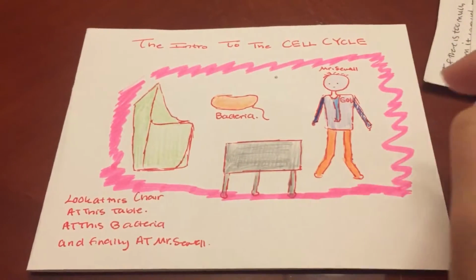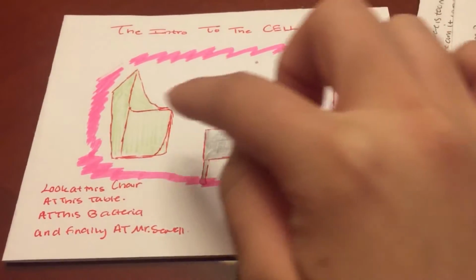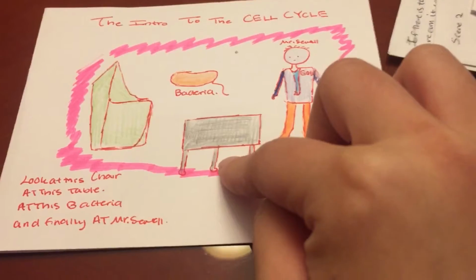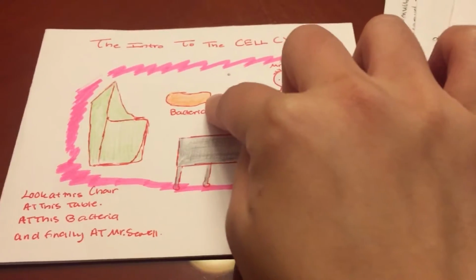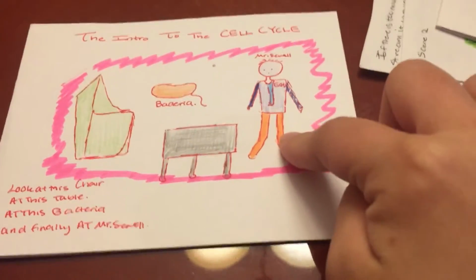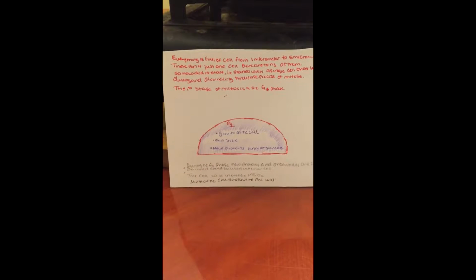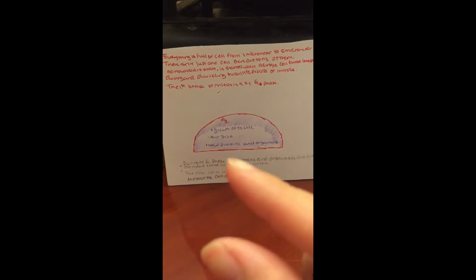This is an introduction to the cell cycle. Look at this chair. Look at this table. Look at this bacteria. And finally, look at Mr. Sewell. Everything is full of cells. A cell could be from this small, 1 micrometer, to this small, 5 micrometers. That's what a bacteria is.